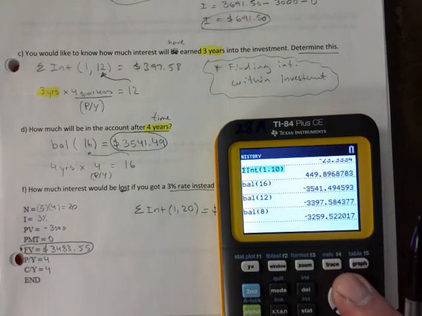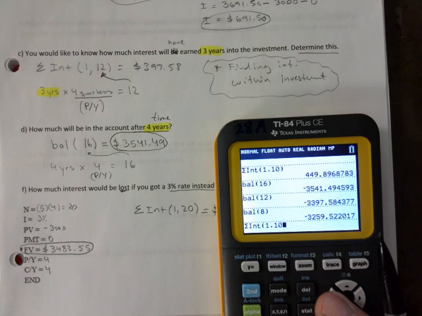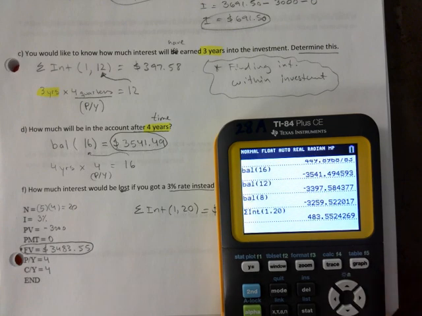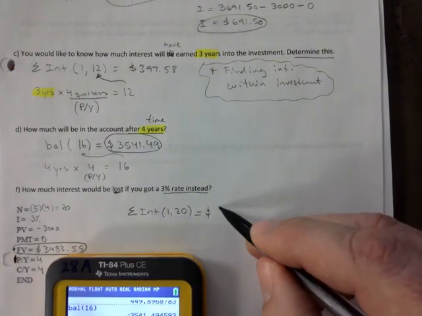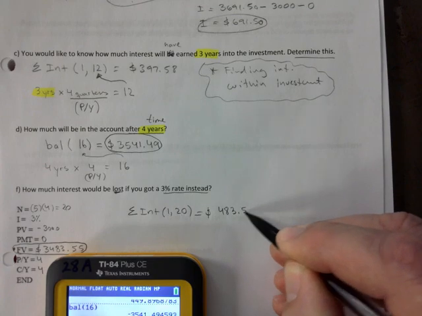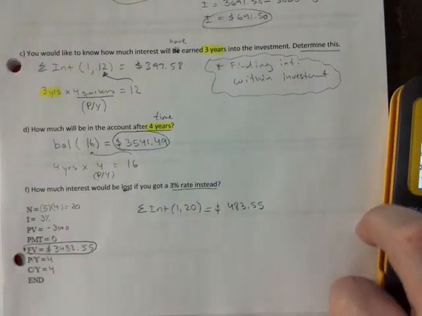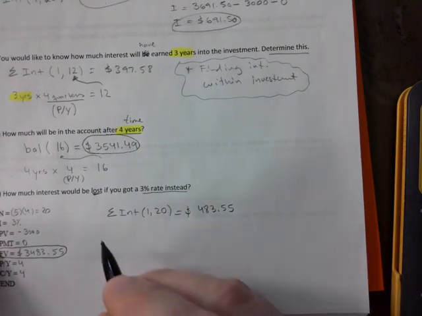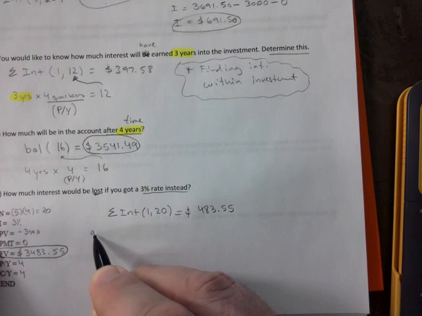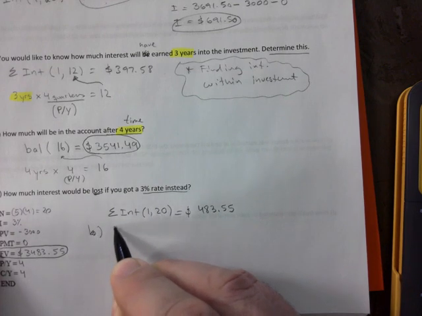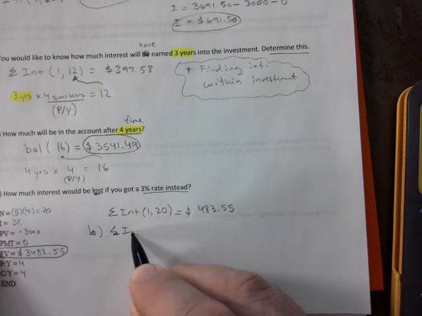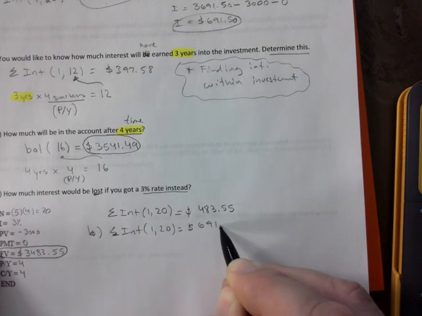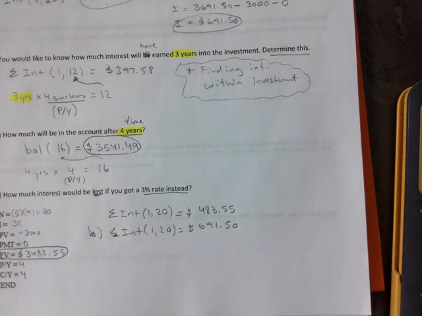I still have the interest function up here. So I'm just going to go 1 to 20, and that's 483.55. The interest in B, the sum of interest from 1 to 20, was what? It was 691.50, okay?